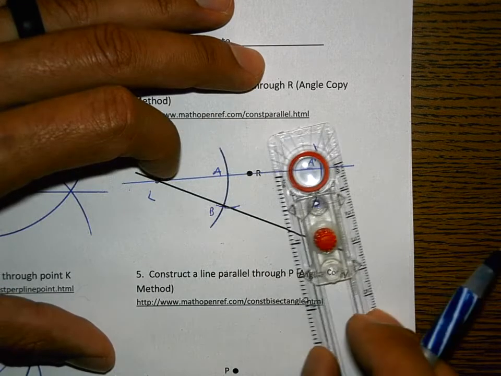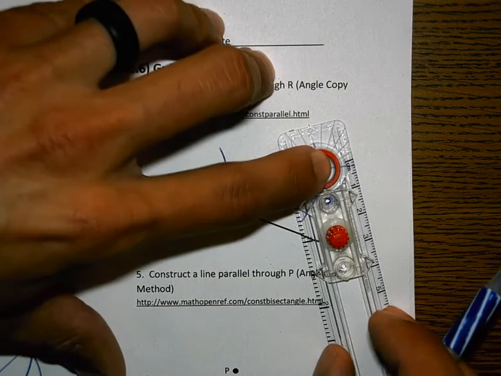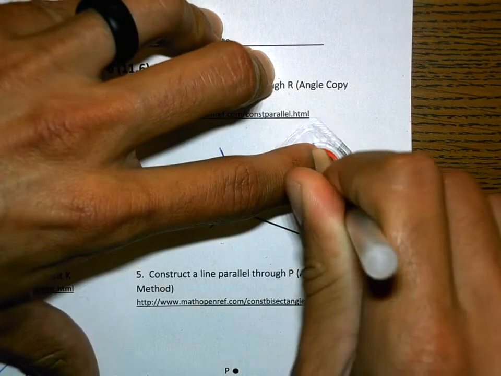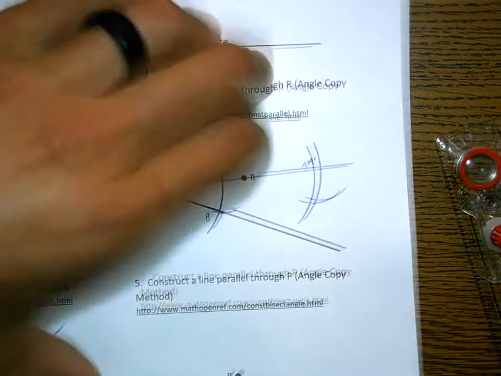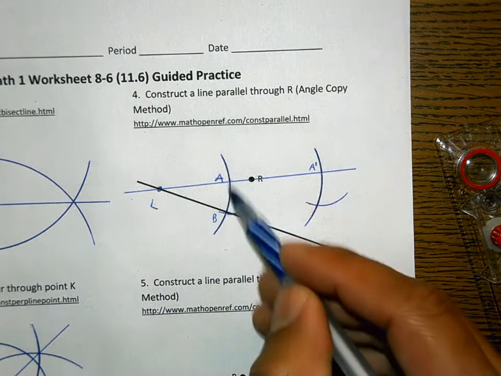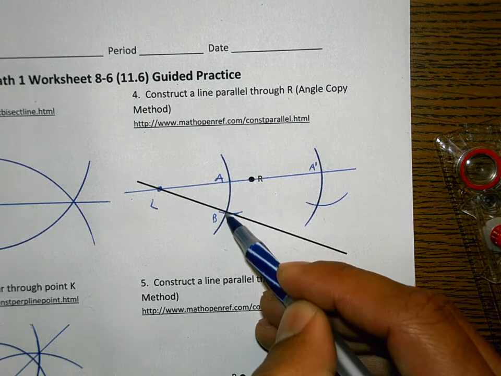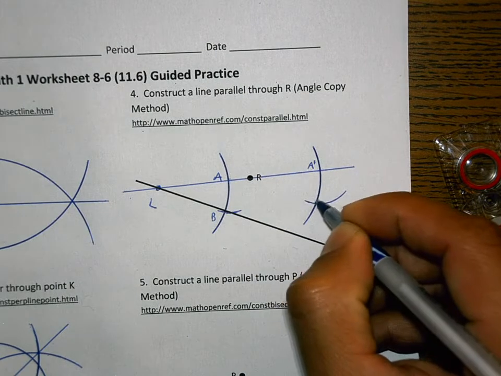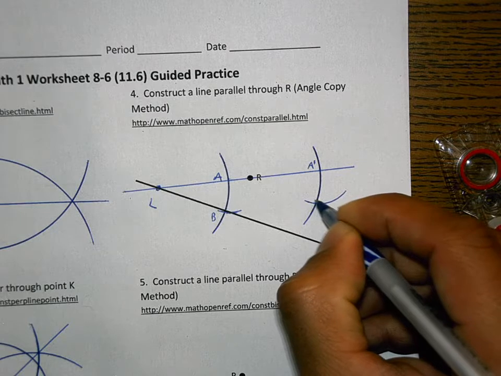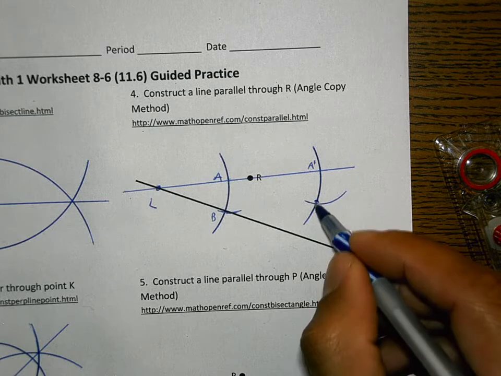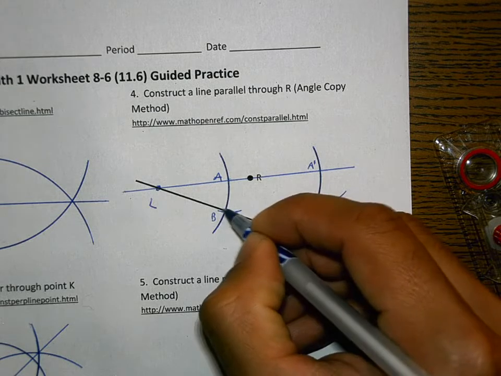what I want you to do is copy that from A prime, and this is where the B should be. Now, ideally, I was off a little bit, right? How much am I off? A pin width. I'm going to be a pin width off right here. So I'm going to make a little mark right there because I know I have an error, because that mark should be right there.